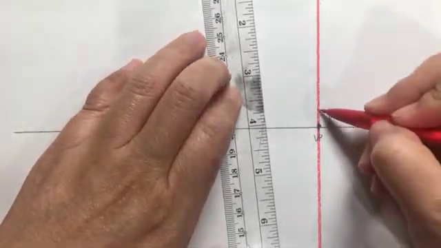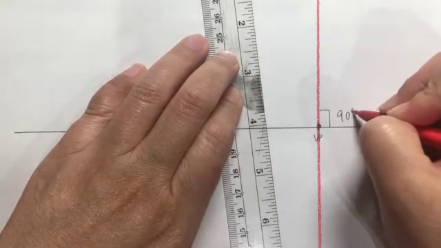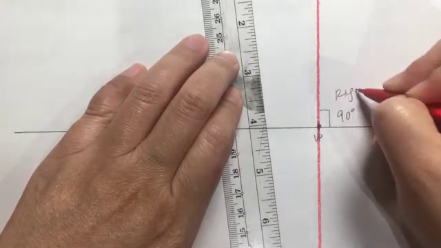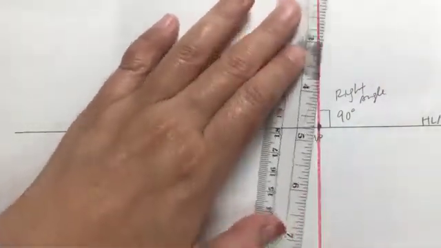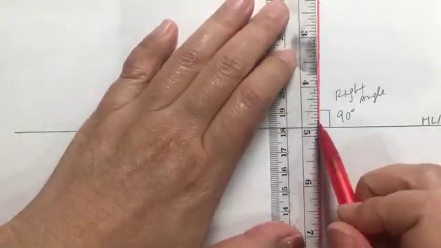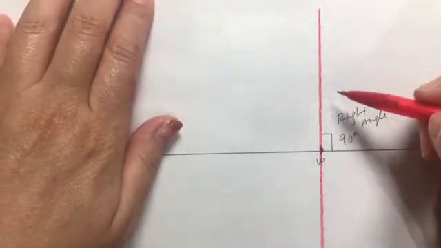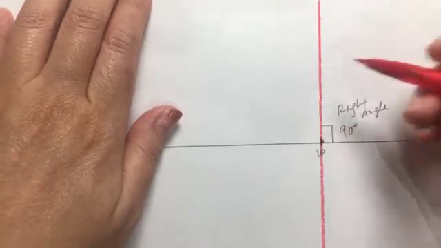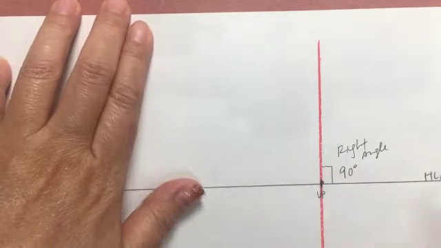This line has to be at a 90-degree angle, or right angle, to the horizon line. This cannot be tilted or any other way. It has to be at the 90-degree angle. Okay, and then the AVP, auxiliary vanishing point, I'll call it AVP from now on, has to stay somewhere on this red line. So this is the horizon line, the sky plane, and this is the ground plane, right?